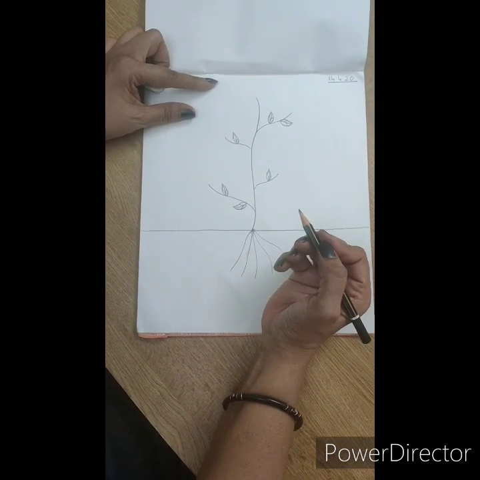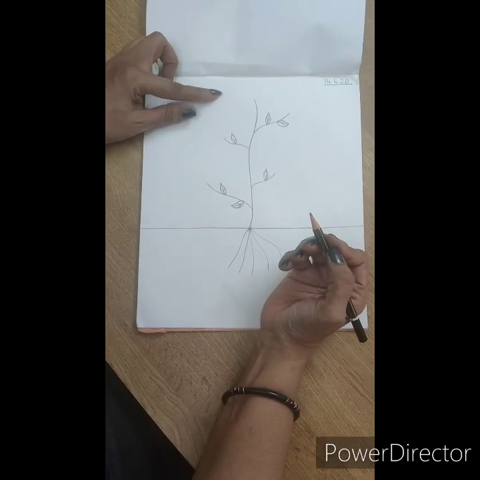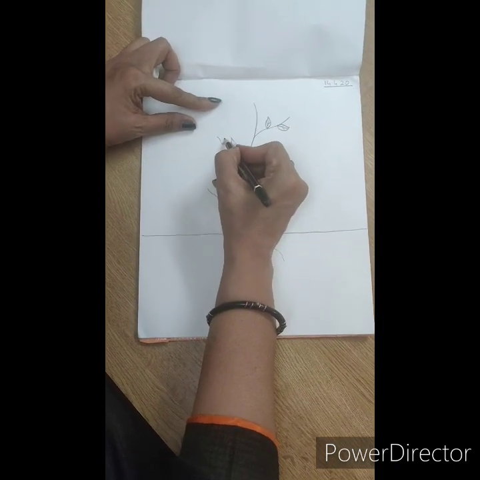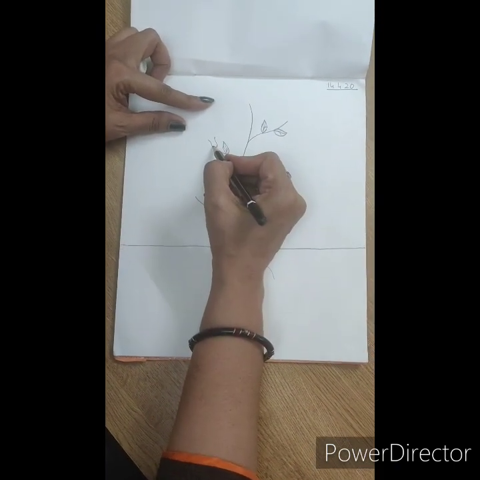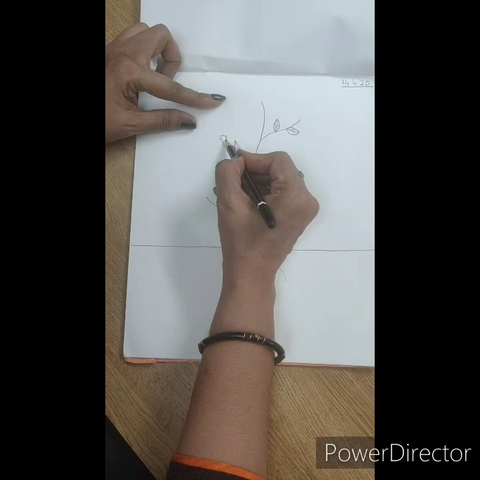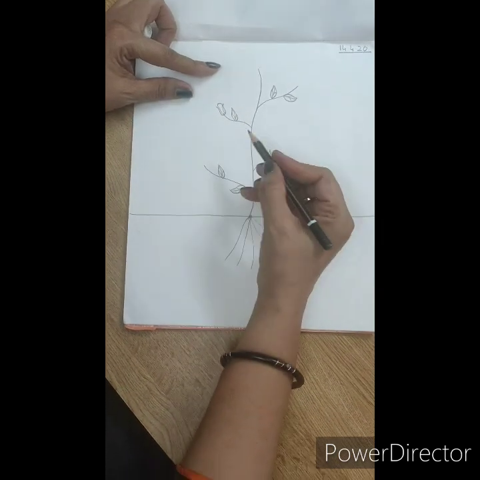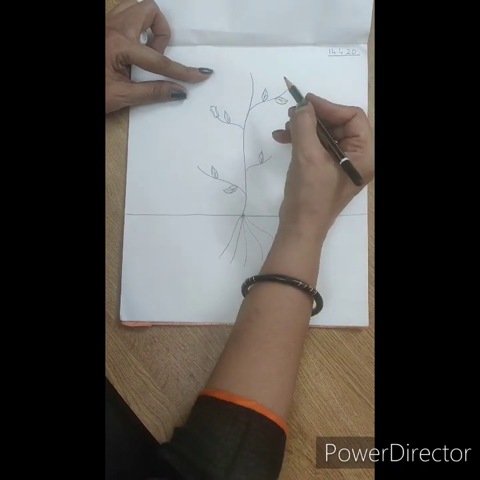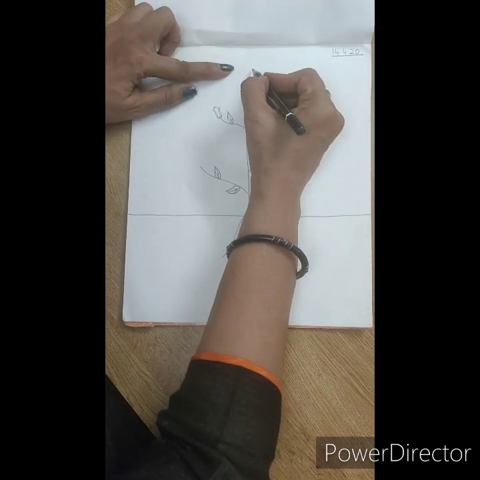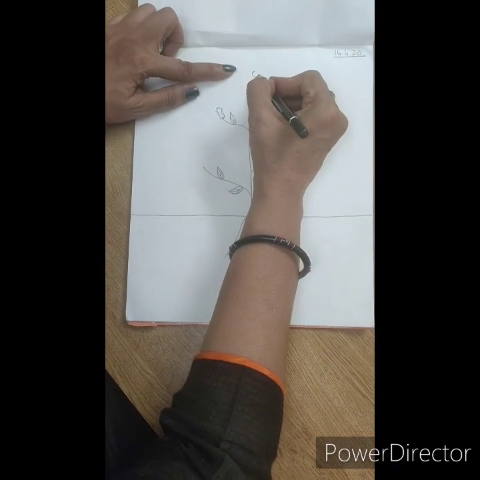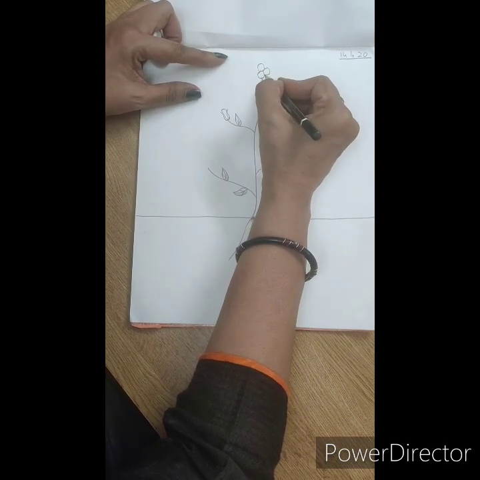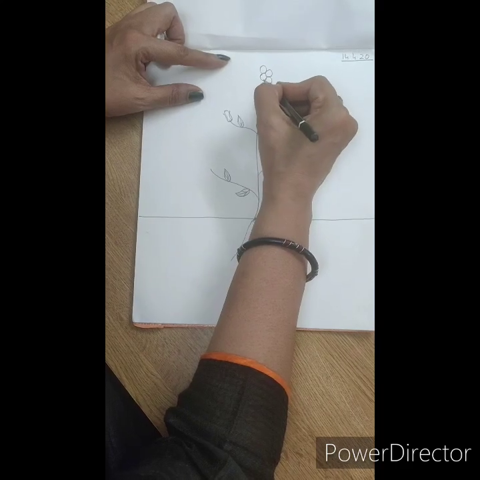At the end of the branch, we will draw a bud. Make a U and another U. So here is your bud. On the top end of the standing line, we will draw a flower. Make a circle and many more circles around it.